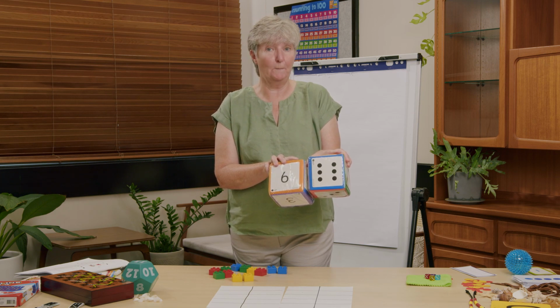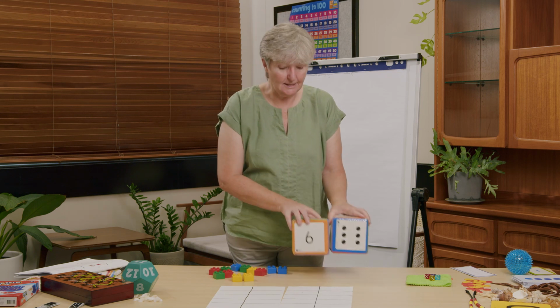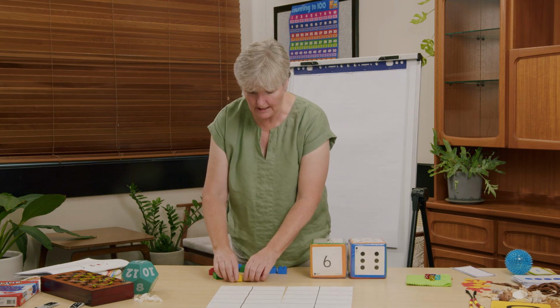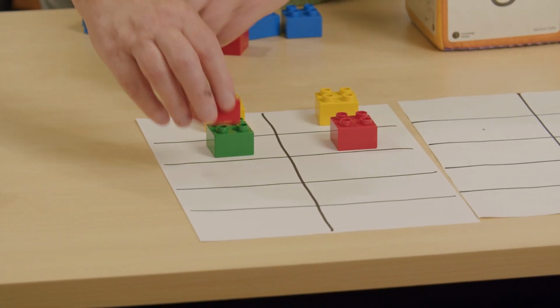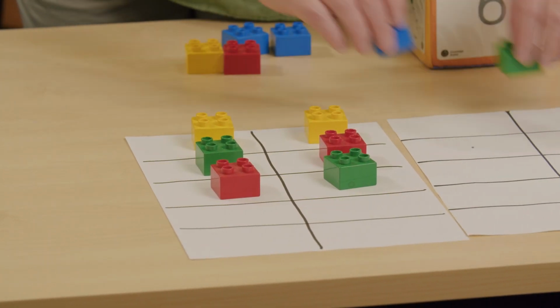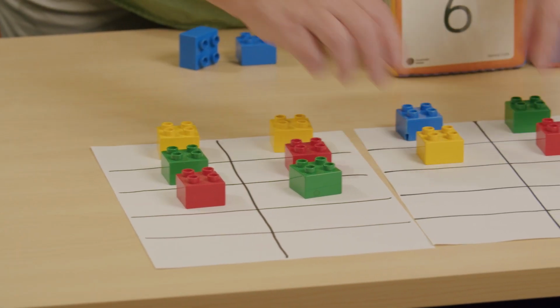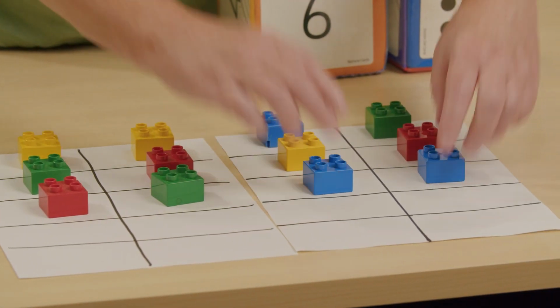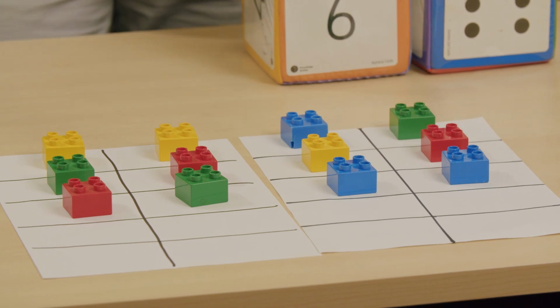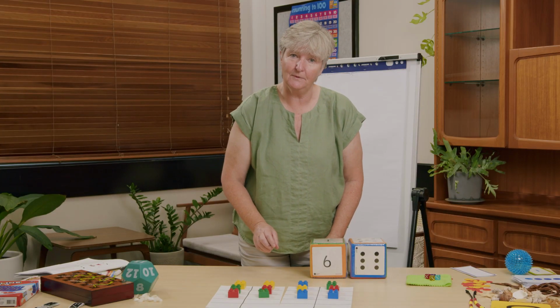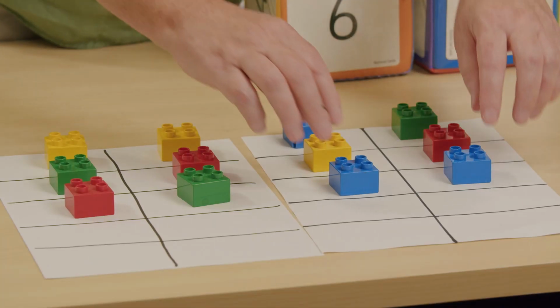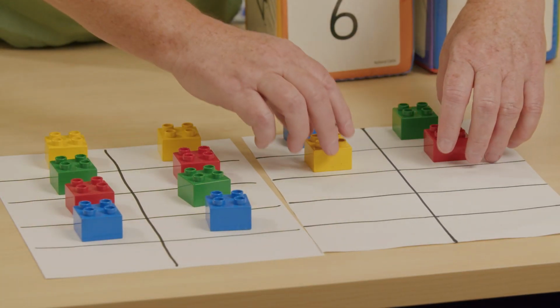6 and 6 more. That is very tricky. Let's have a look at it on our number frame, okay? Let's put on 2, 4, and 6. And let's put 2, 4, and 6. Okay, if I want to know what 6 and 6 more is, what can I do with my numbers frame? Do you remember the last time we talked about filling up to 10?